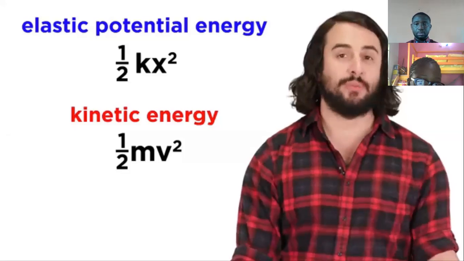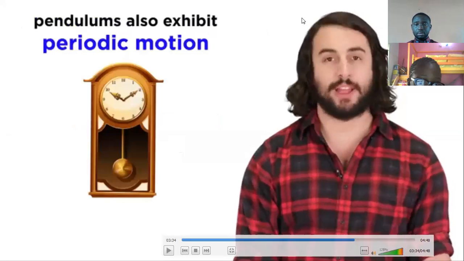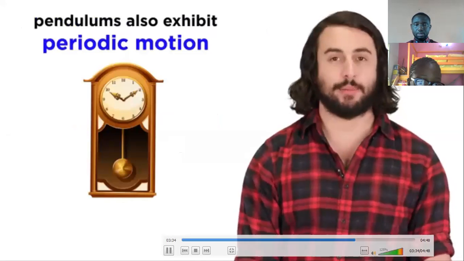A pendulum also displays periodic motion since it swings back and forth between the same two positions. Although this involves gravitational potential energy rather than elastic potential energy, and we will look at this behavior next. Let's check comprehension.